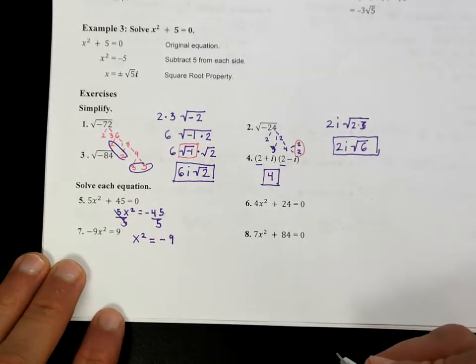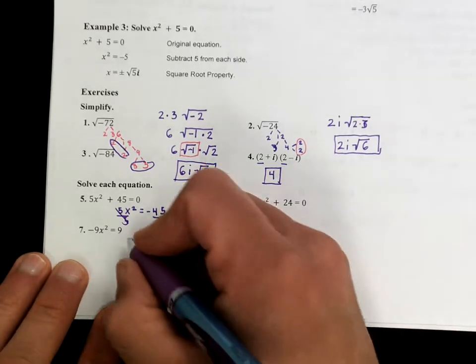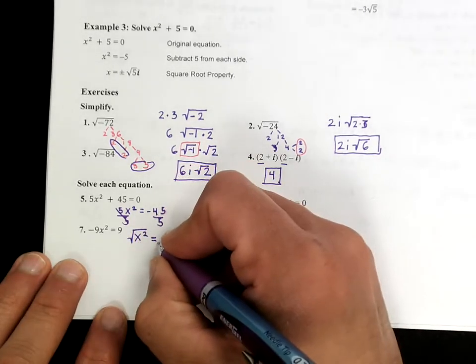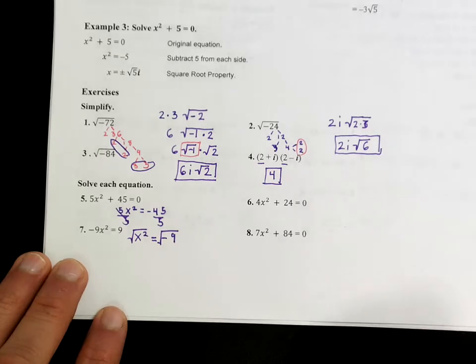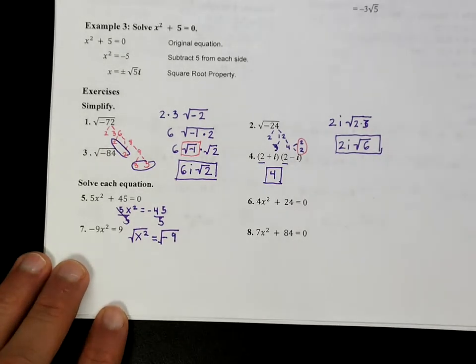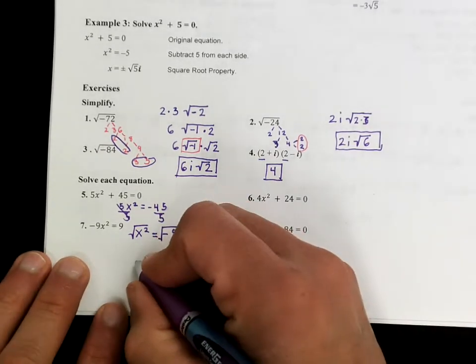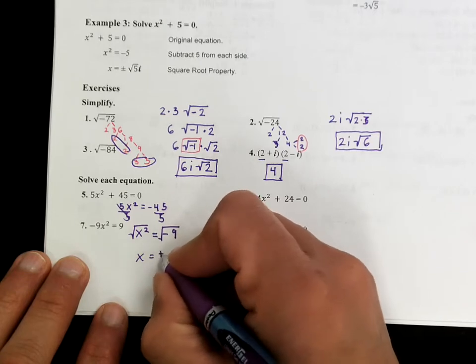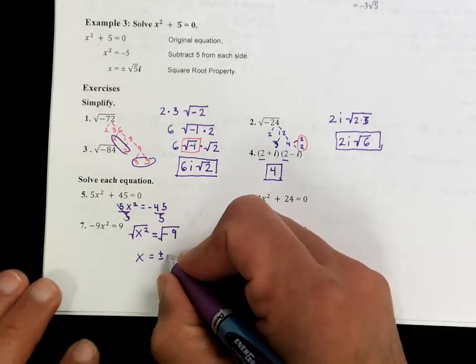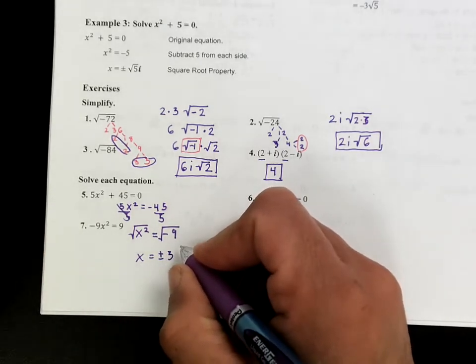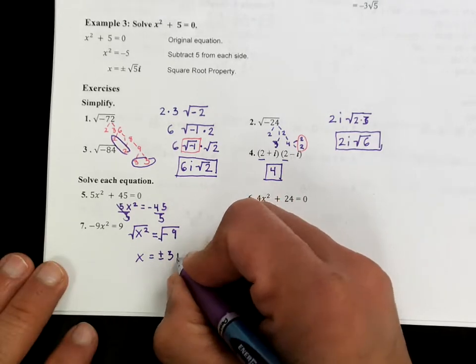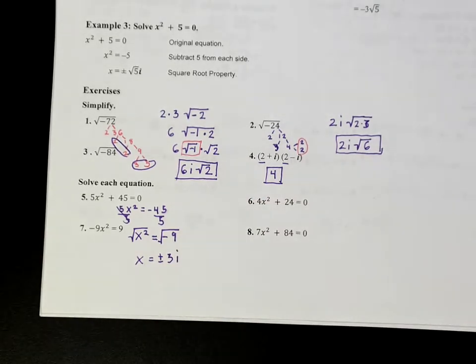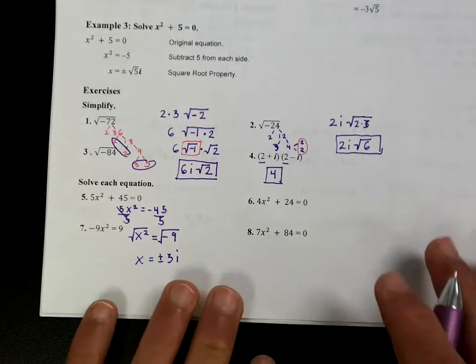Okay? And then now, to get rid of the square, you're going to take the square root. Now the answer to this one is going to be plus or minus. Now the square root of 9 is 3, I know that. But the square root of negative 9 is going to be 3i. So again, basically, anytime you have a negative inside the square root, your answer is going to have an imaginary solution. Okay, let's do one more.